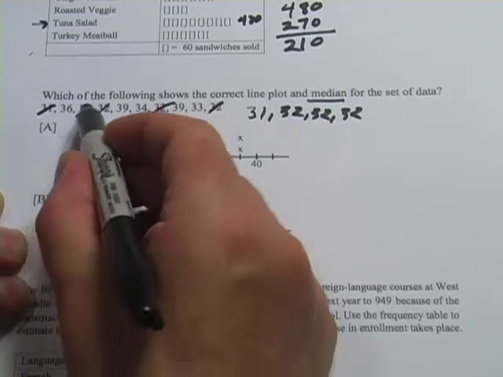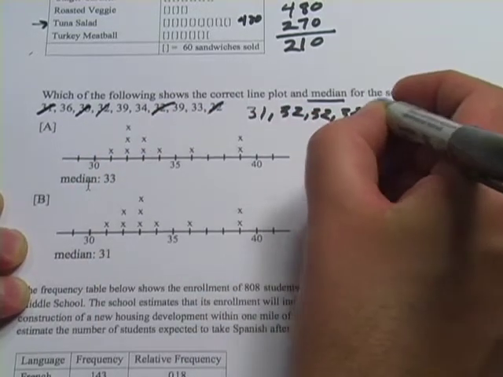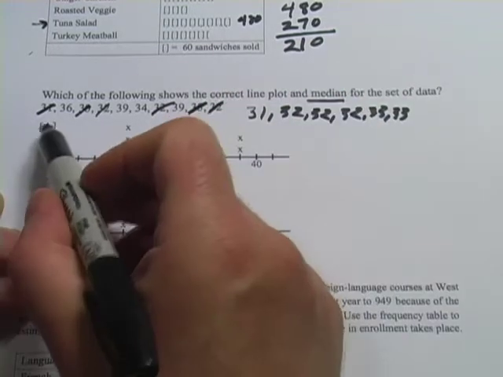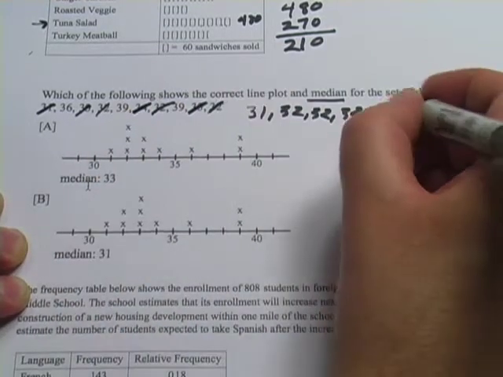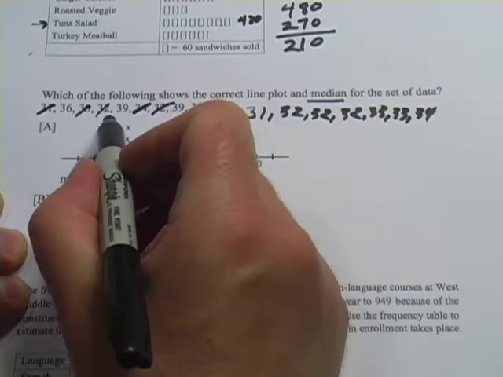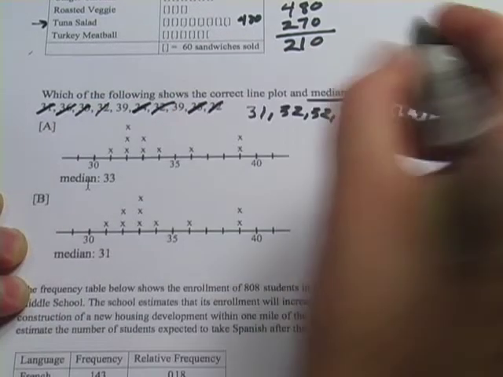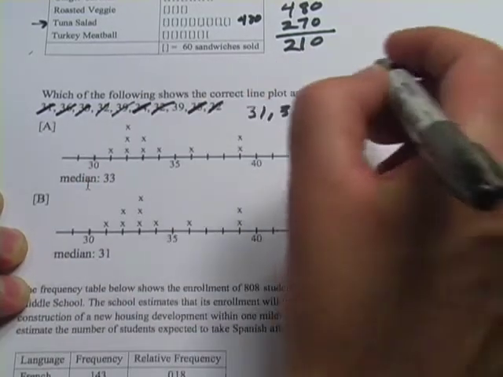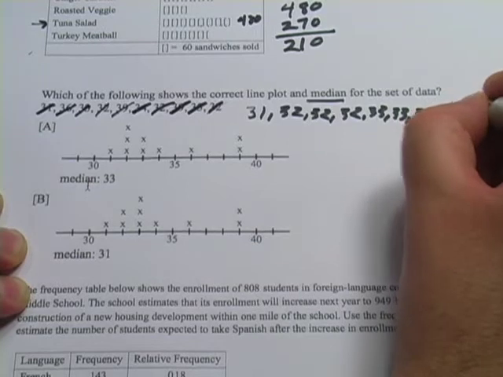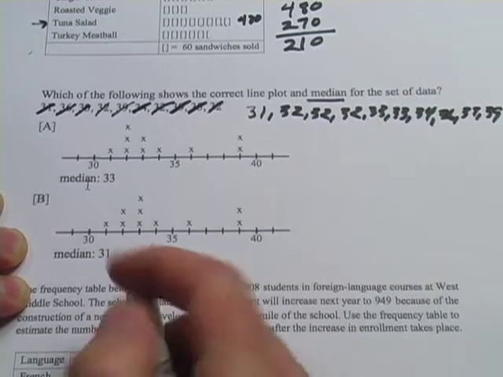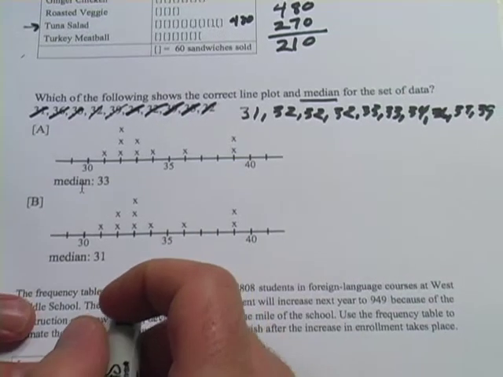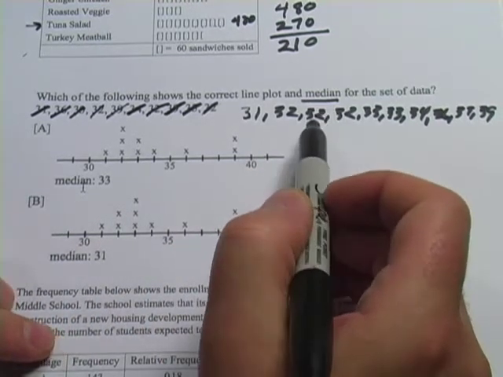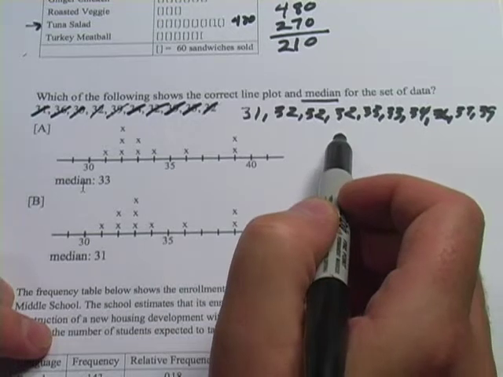And then let's see, we've got a 33. Oh, and another 33. And then we've got a 34. And a 36. And we've got 2 39s. Okay, there's the whole data set. I don't think I ran off the edge of the screen. No. In order.